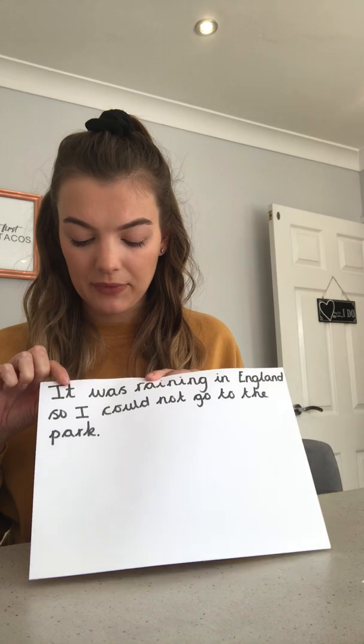So here's my sentence. It was raining in England, so I could not go to the park. So I've got a capital letter at the beginning of my sentence for it, because we always know when we start a sentence it has to have a capital. I've got a capital letter for England because it is the name of a place, and we've just discussed that it is a proper noun, so it needs a capital letter. And the personal pronoun I, whenever it's written on its own, always has to be written with a capital letter, even when it's in the middle of your sentence. So maybe you could practice that before you start your Doodle activity.